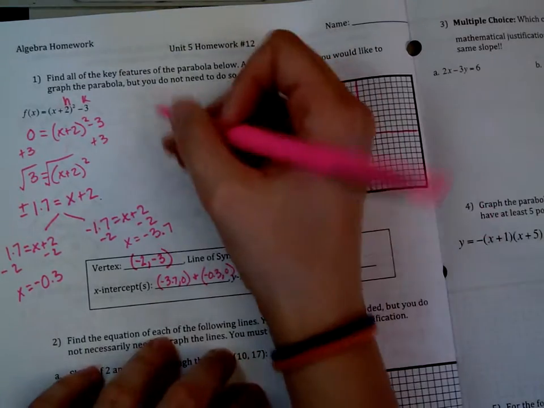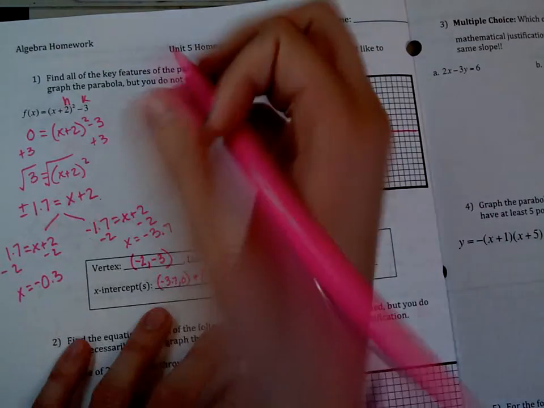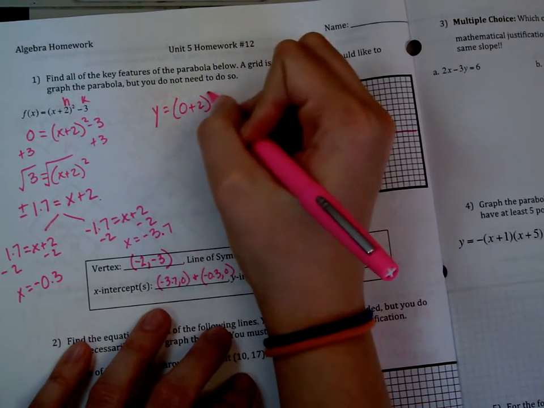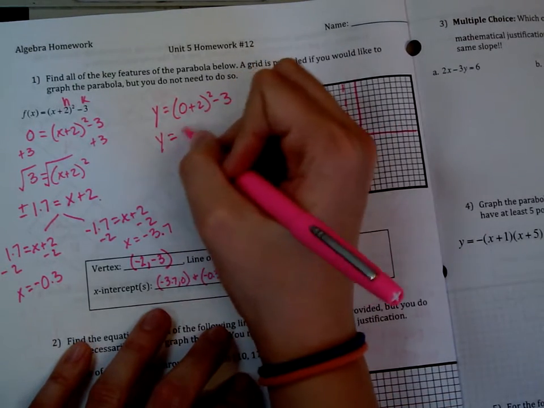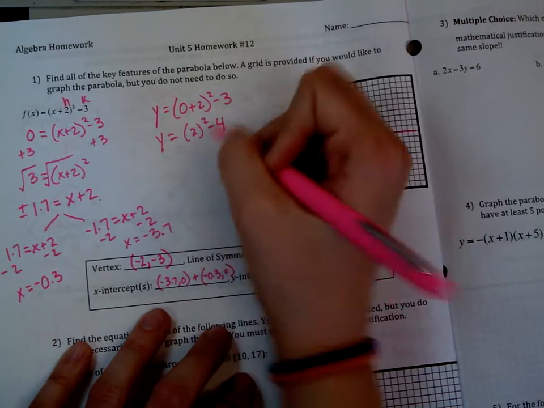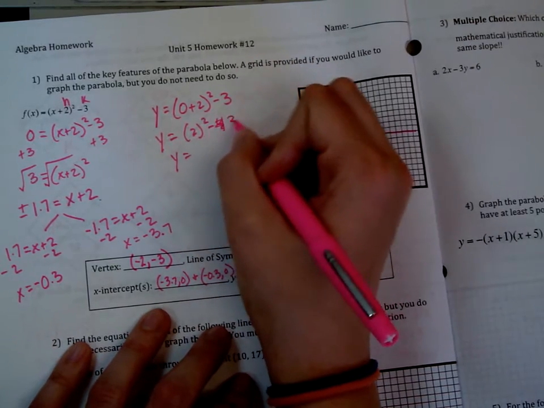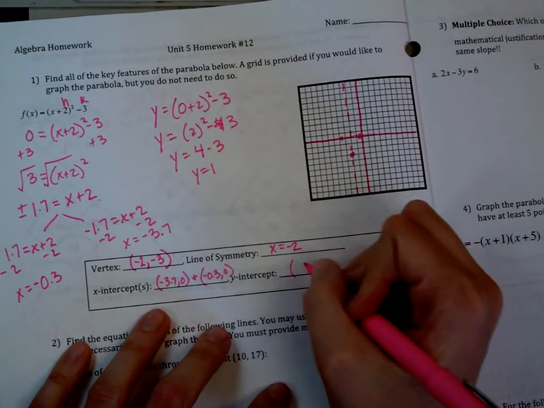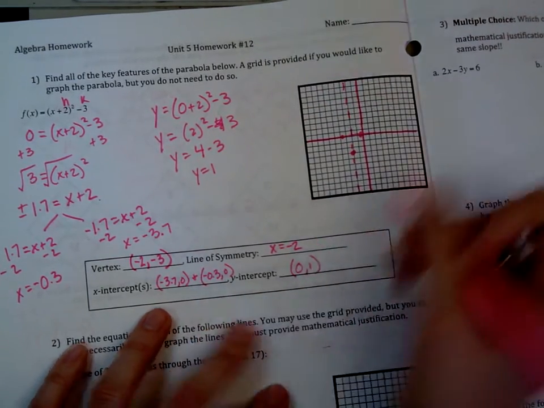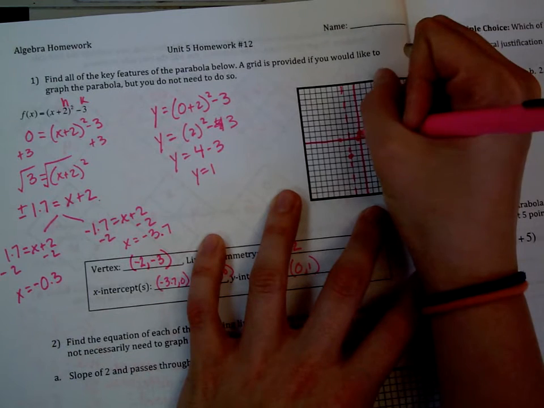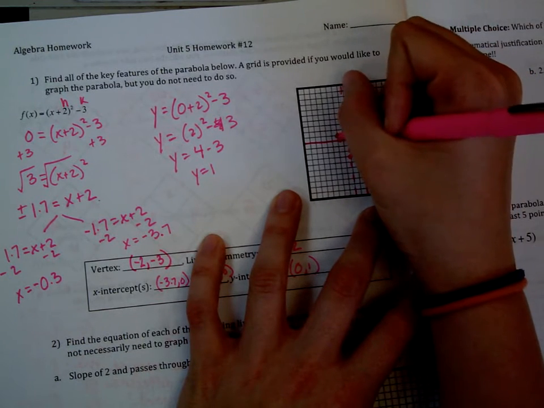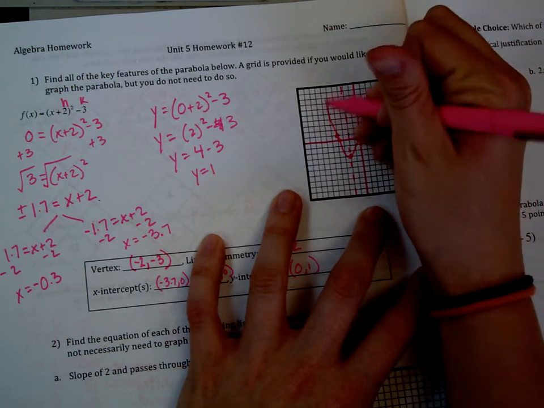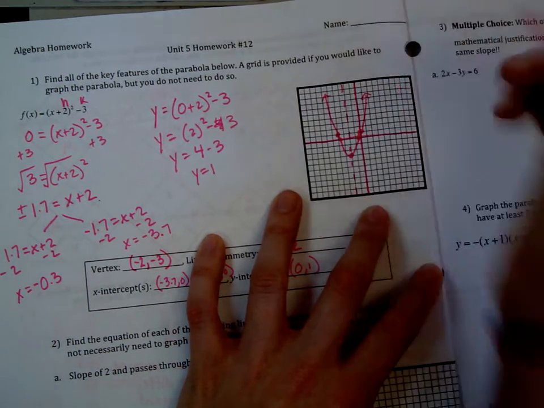And then to find the y-intercept, we plug in 0 for x. So we get 4 minus 3, we get y equals 1. So the y-intercept is at (0, 1), which is right there. And the symmetry point would be right there. We've got 5 points. We can graph our parabola. And there's our parabola.